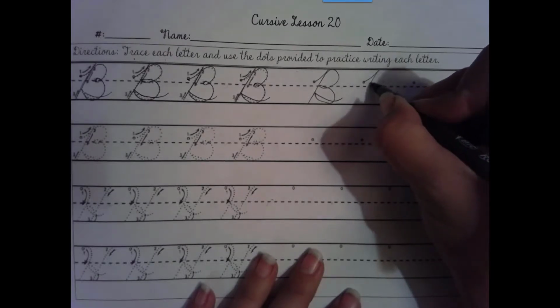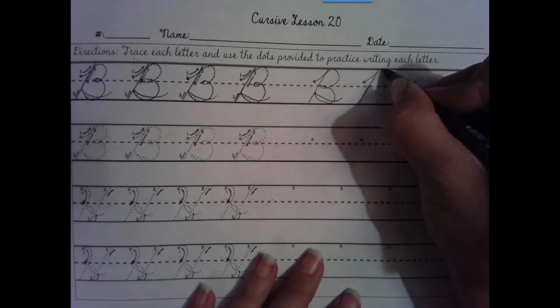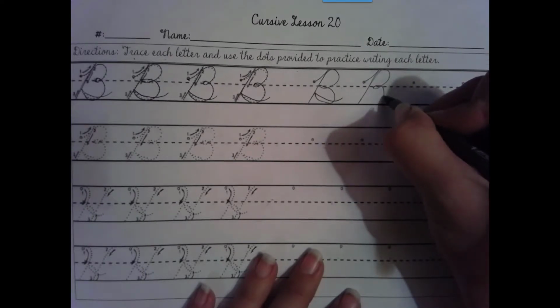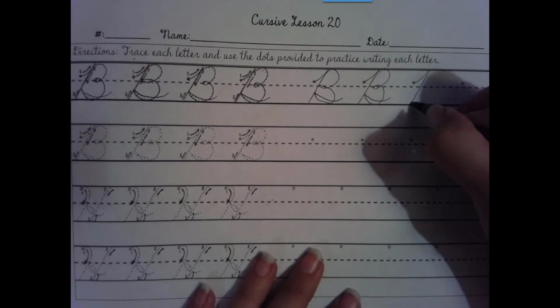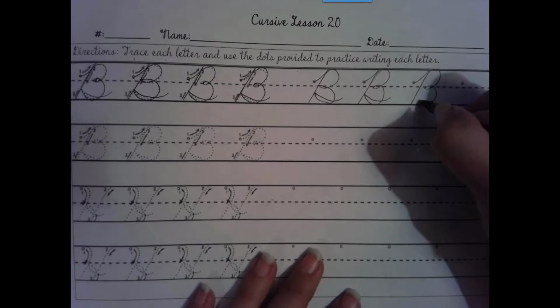Slant up, slant down, retrace, curve around, make your loop, curve around, touch, and come across. Starting dot, slant up, slant down, retrace, curve around, make your loop, curve around, touch, come across.